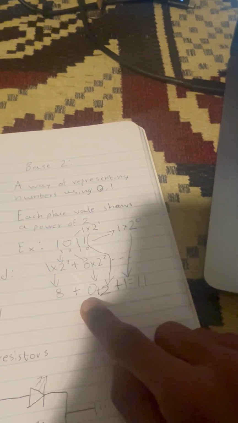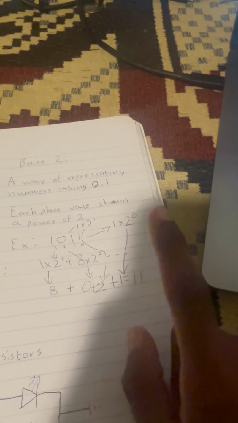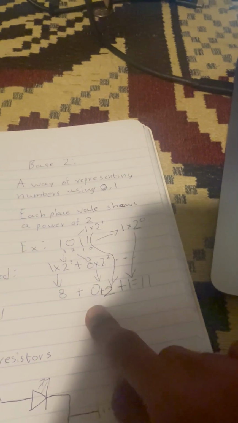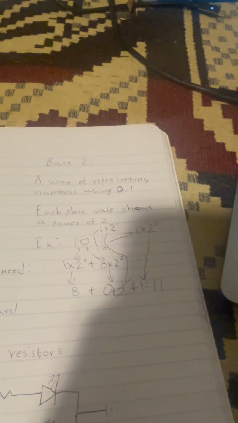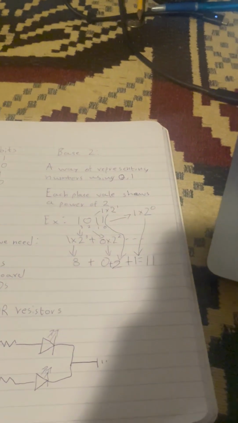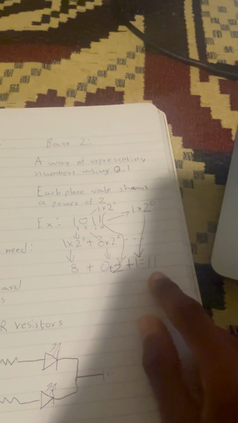And now let's go to 0. 0 is in the second place value, so that's 0 times 2 to the power of 2, which is nothing but 0. And then 1 in the third place, so that's 1 times 2 to the power of 3. So you see how we're using 2 cubed whenever it is the third place value, and if it's 0, we multiply that by 0, and if it's 1, we multiply that by 1. And then in the end, we add all the numbers to see what number they're representing.